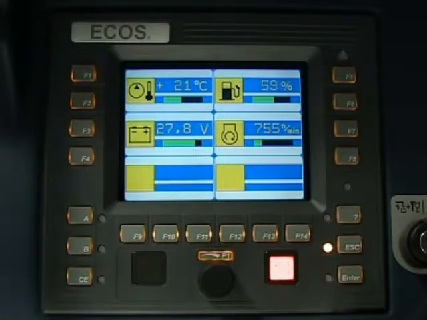This displays hydraulic oil temperature, fuel tank level, battery voltage and engine RPM. The status bar colours have the following meaning: green for OK, yellow close to the limit, red when the limits are exceeded.